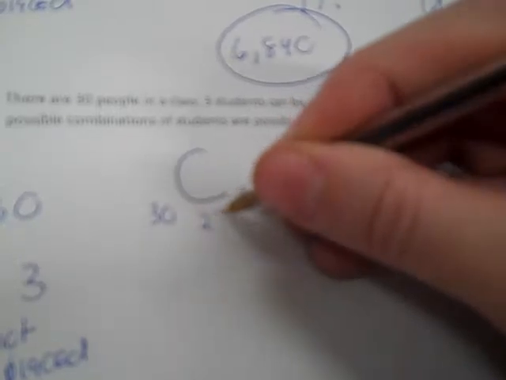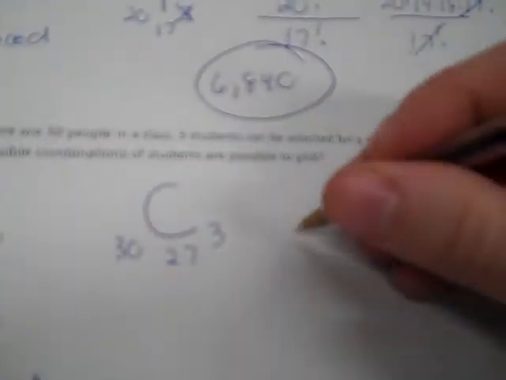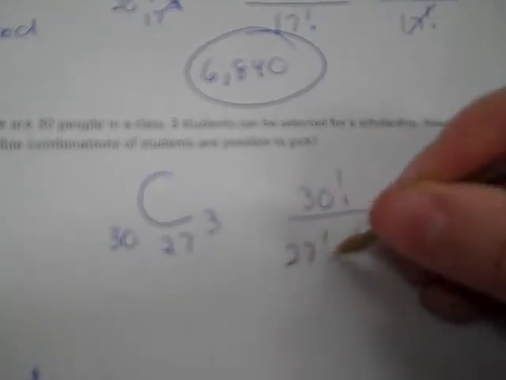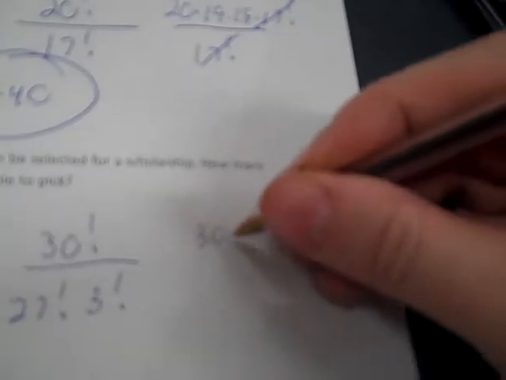So that would be using a combination with 30, 3, and 27. Now in combinations, everything gets included: the 30 and the 27 and the 3 factorial. So I number 30 down till I'm at 28, just like I do in the permutation.